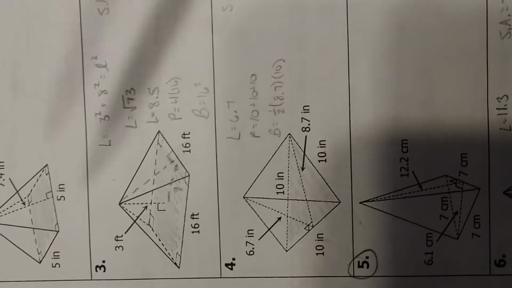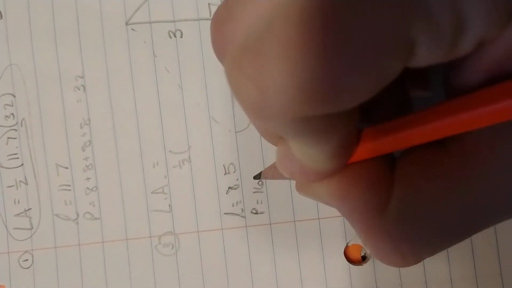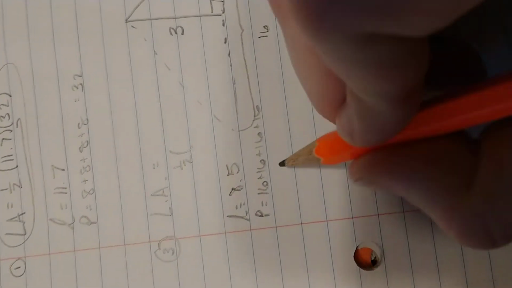Come back over here to our picture. Our base, you've got 4 90s, 2 16s, which means we're going to be doing 16 plus 16 plus 16 plus 16, which is 64.